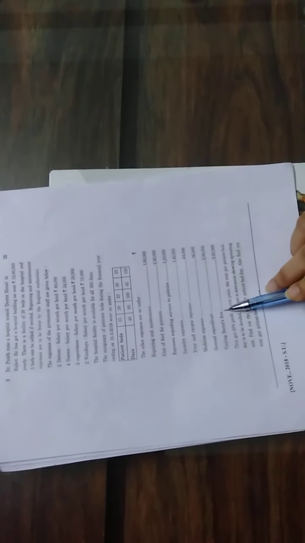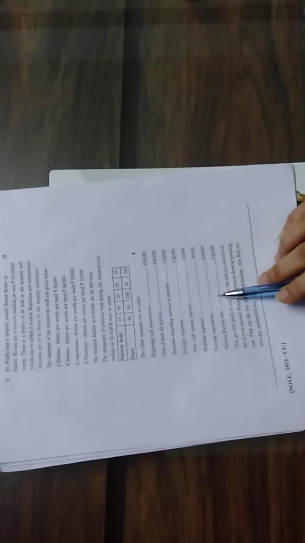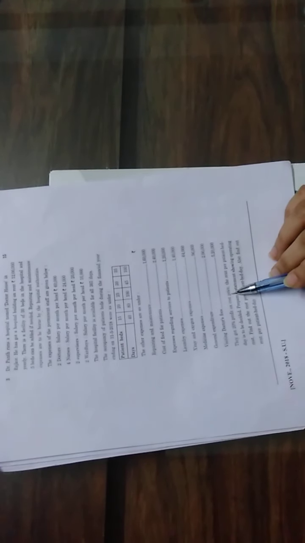We will find out the total patient days, or we can say total bed days. Next one, other expenses are as under: repairing and maintenance, cost of food for patients, expenses regarding services to patients, laundry expenses, x-ray and oxygen expenses, medicine supplied, general expenditure, visiting doctors fees. These all are the expenses which we will classify either under the head fixed cost or under the head variable cost. Then after, last paragraph, they get 20% profit on cost price.